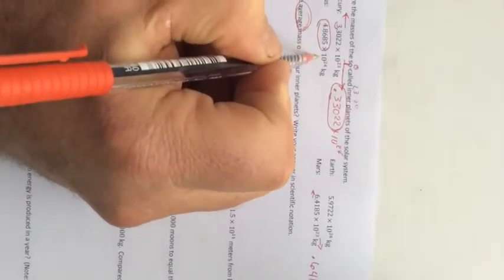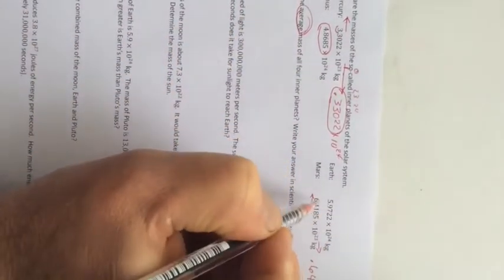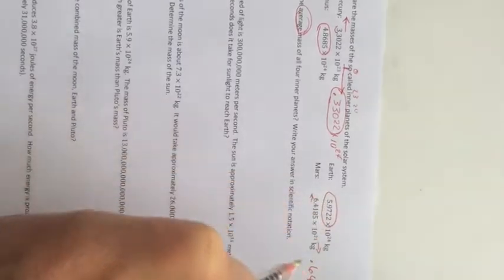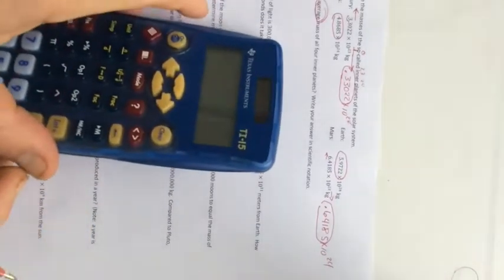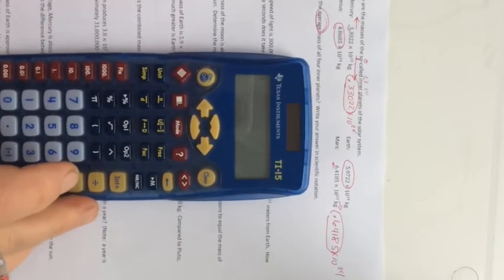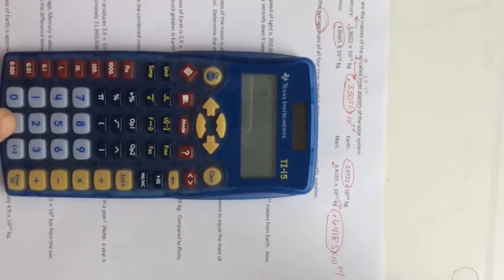So I just need to take this number plus this number plus this number plus this number. We'll take all 4 of those, add it up, and then it'll be times 10 to the 24. So let's get those in there and take a look. So let's see here.